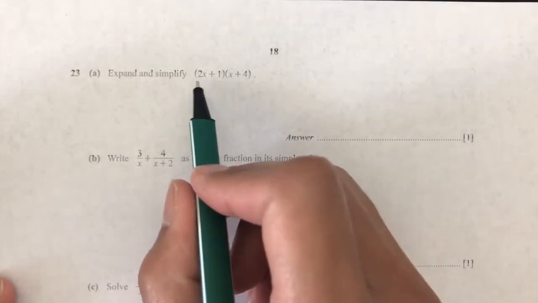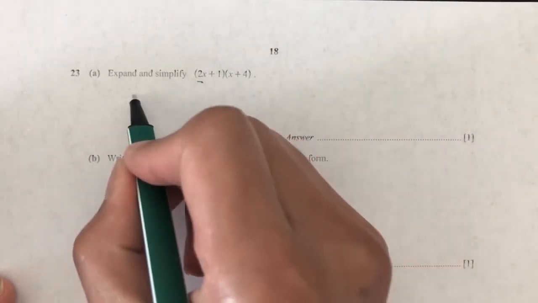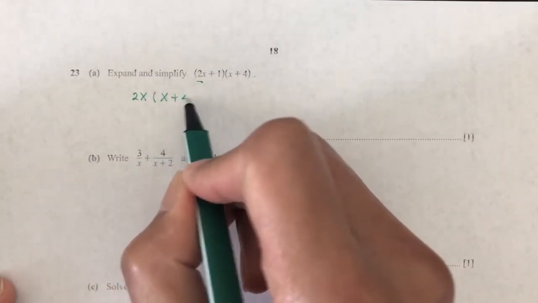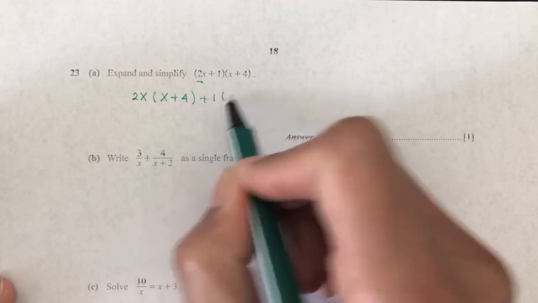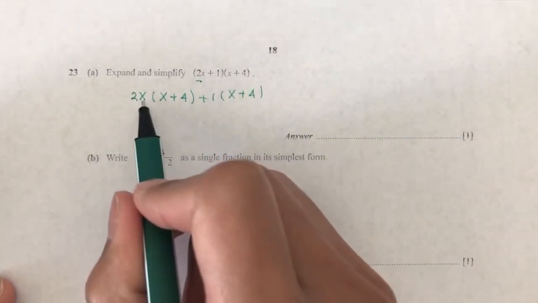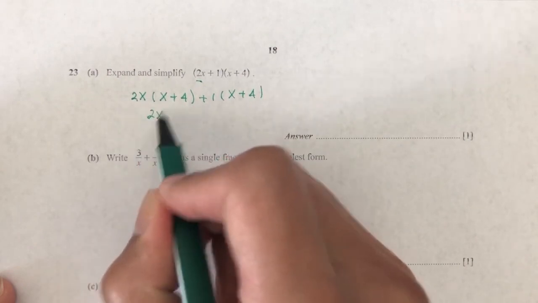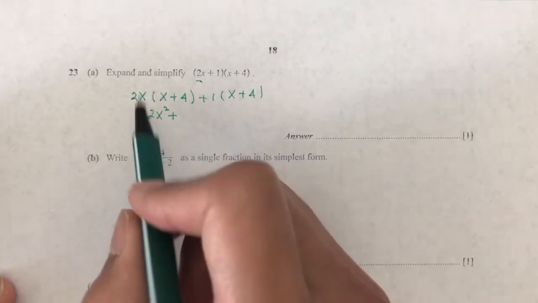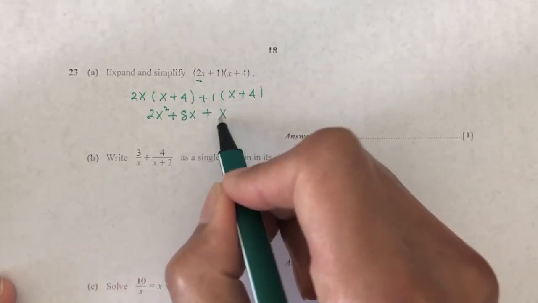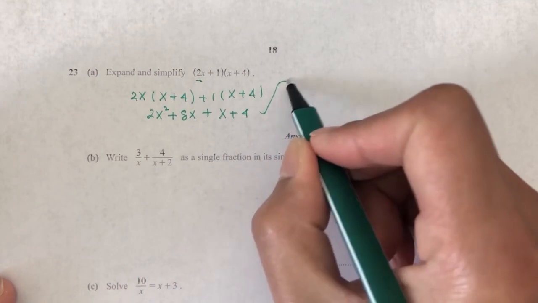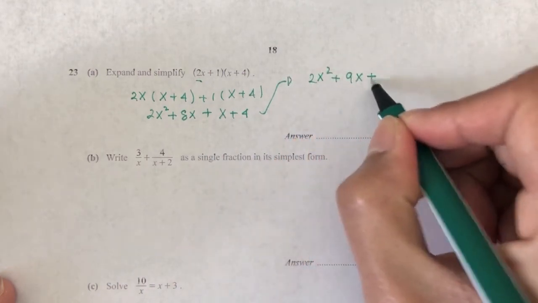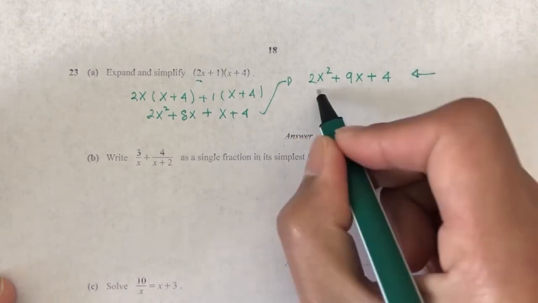Question number 23, expand and simplify. So how do we expand this? We take the first one, 2x, and then we multiply by the bracket, x plus 4, plus 1, and then bracket. Now we expand. 2x times x will be 2x squared, plus 2x times 4 will be 8x. Now plus x plus 4. That will become 2x squared plus 9x plus 4. That will be your answer for part A.